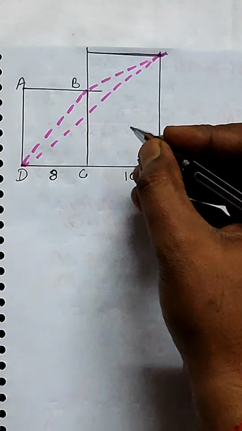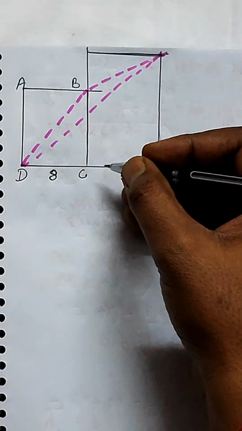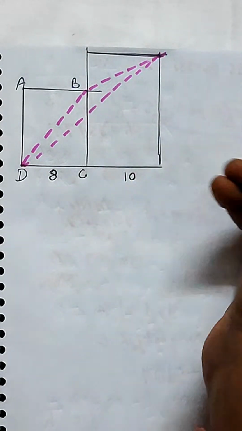Now, what is the area of this triangle we need to calculate. Though I have put the sorts of this particular question, I will try to explain it very clearly over here.